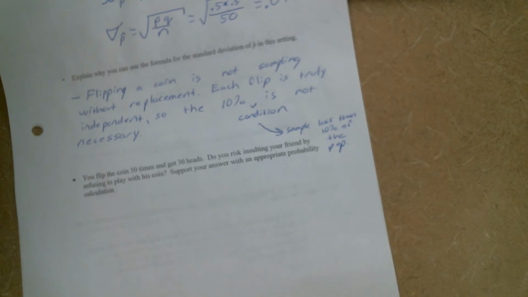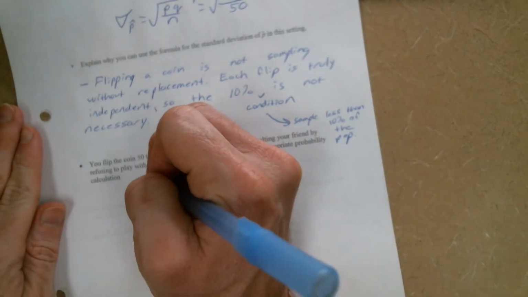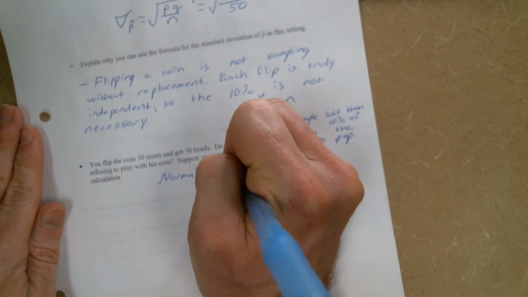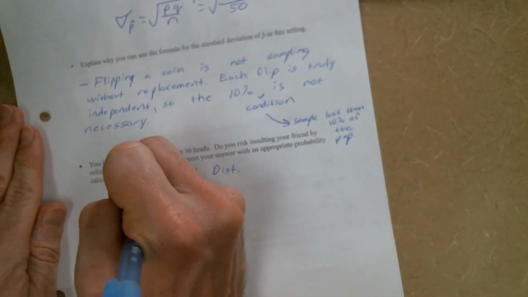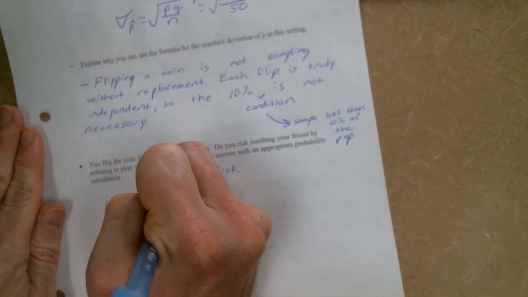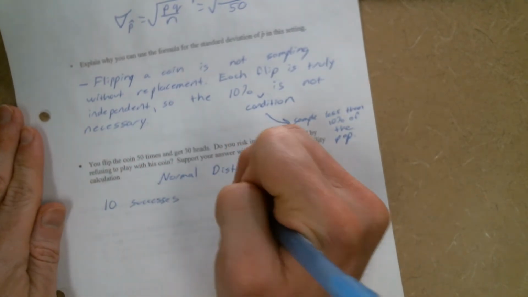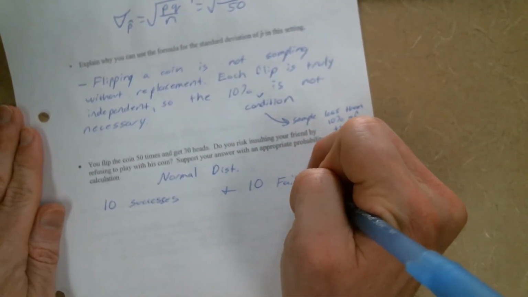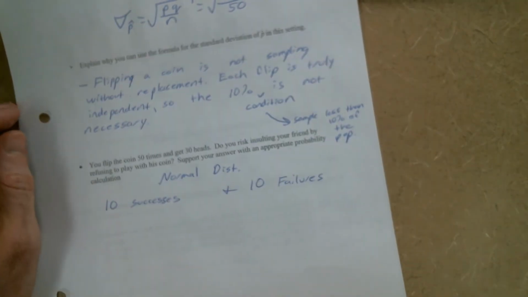All right, so you flip a coin and get 30 heads. Do you risk insulting your friend by refusing to play with his coin? Support your answer with an appropriate probability calculation. All right, so we're going to use the normal distribution. And to use the normal distribution, we need to first make sure there are at least 10 successes and 10 failures, and not observed, but expected.